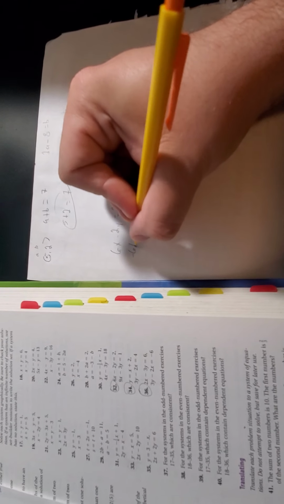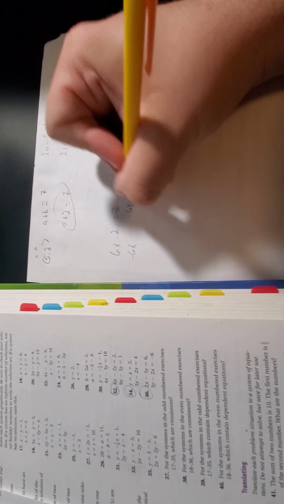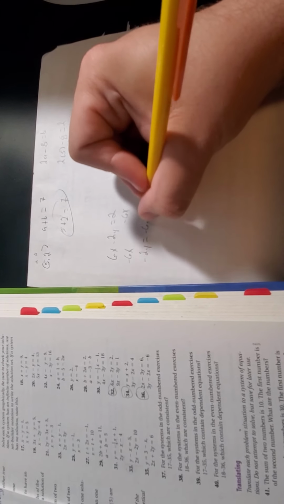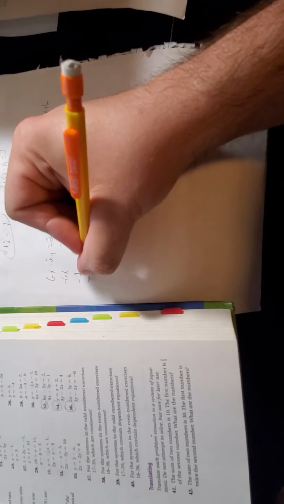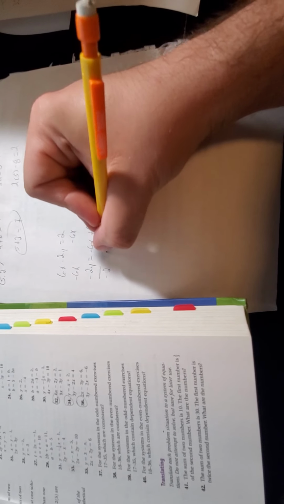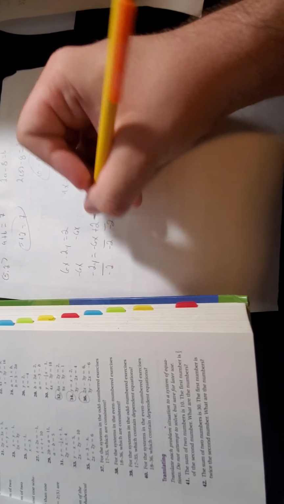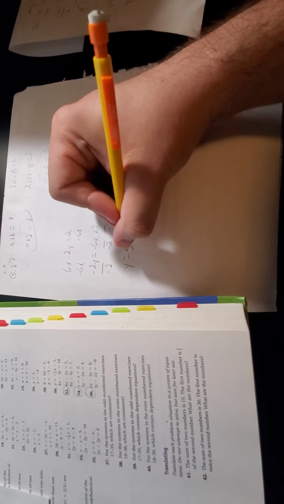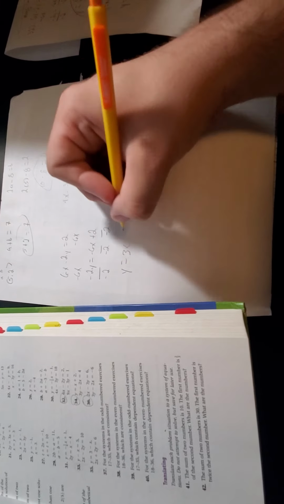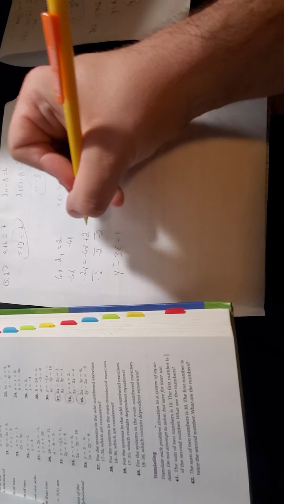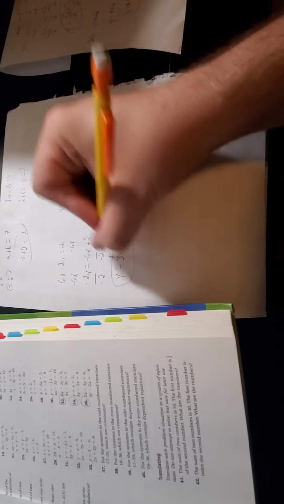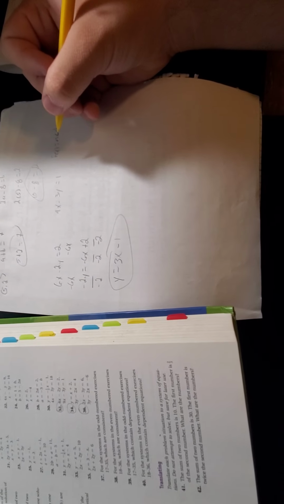First we're going to subtract 6x from both sides of the equation, which gives us negative 2y equals negative 6x plus 2. Now we want to solve for y, so we divide by negative 2 throughout the whole equation. That gives us y equals 3x. It is positive 3 because negative divided by negative is a positive, minus 1, since 2 divided by negative 2 is negative 1. So this is our slope-intercept form for that equation.